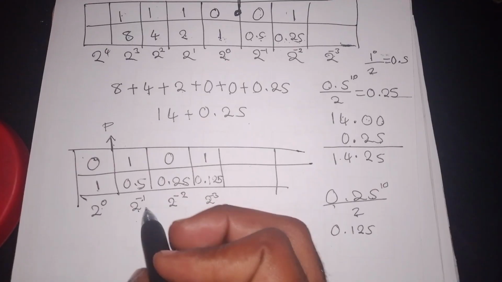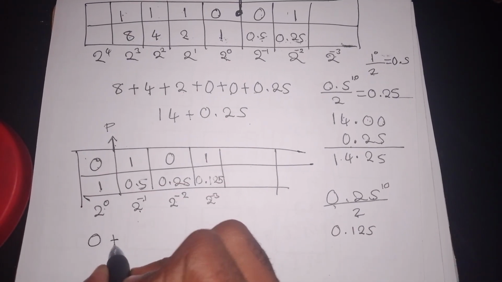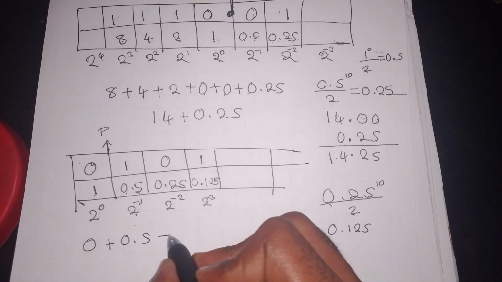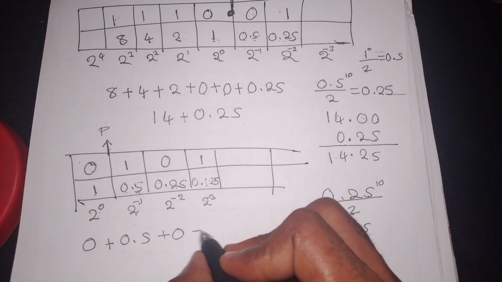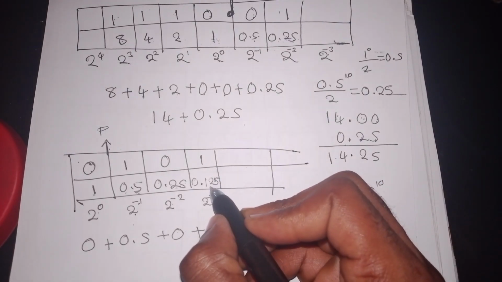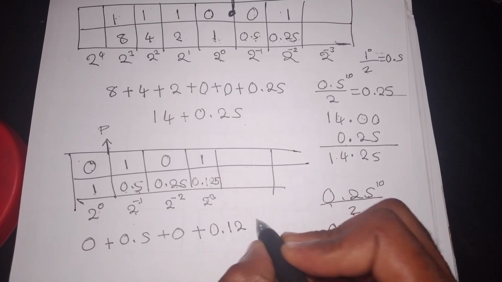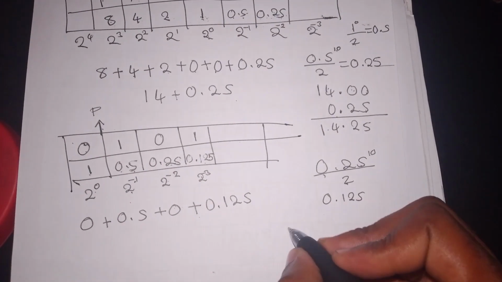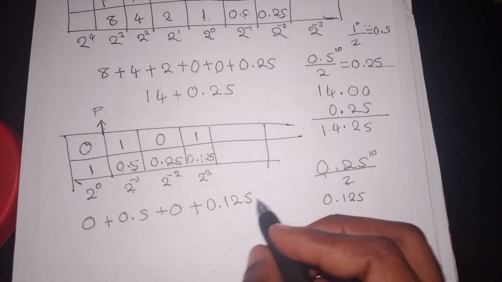And then now you can multiply. So this times this is 0. Plus 1 times 0.5 is 0.5. Then 0 times 0.25 is 0. And plus 1 multiplied by 0.125 is 0.125. Now you can add them. You add the 0.5, remembering to align the decimal points.